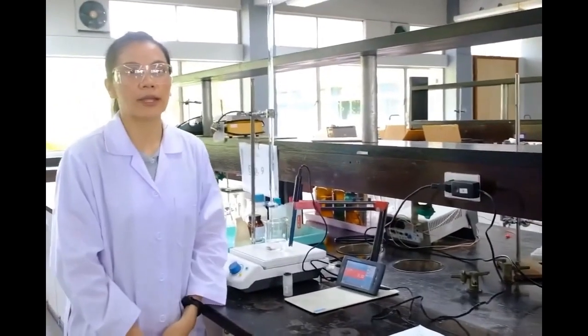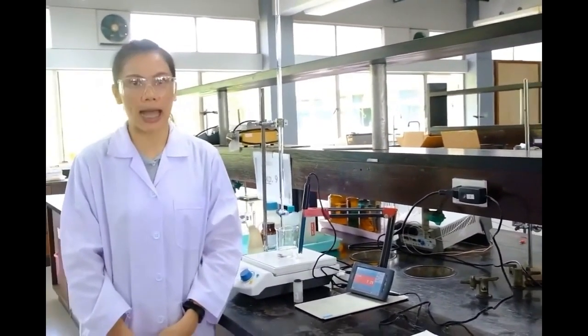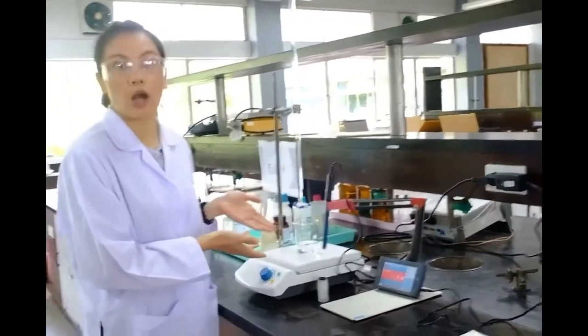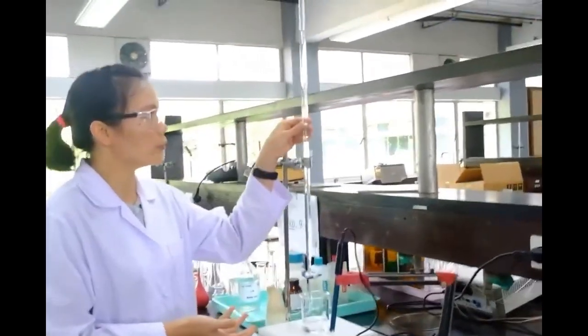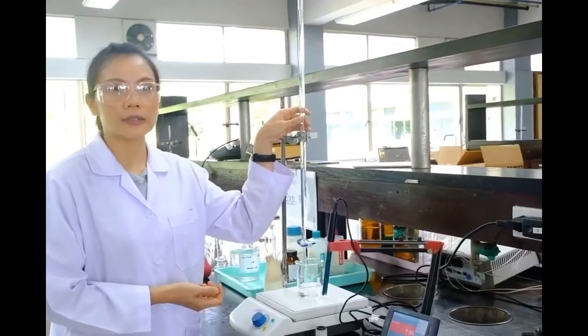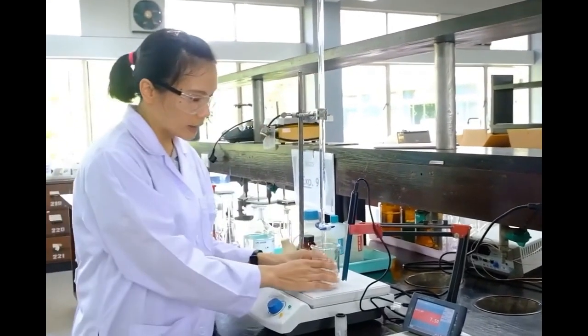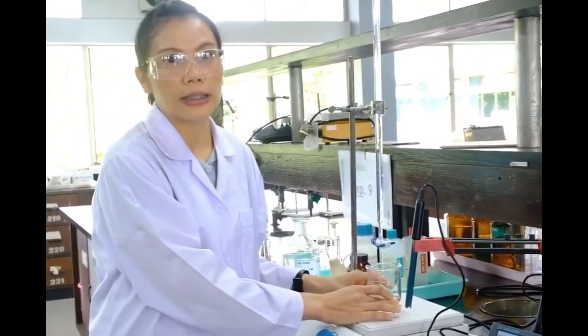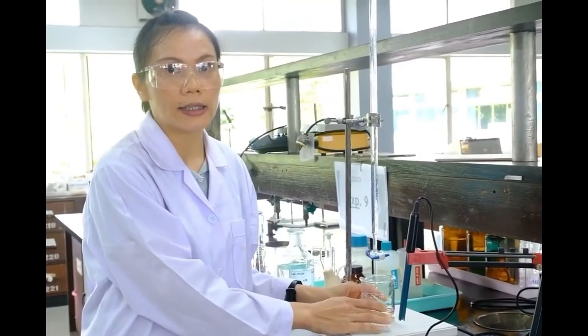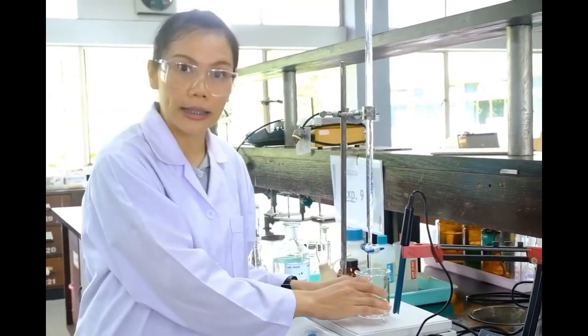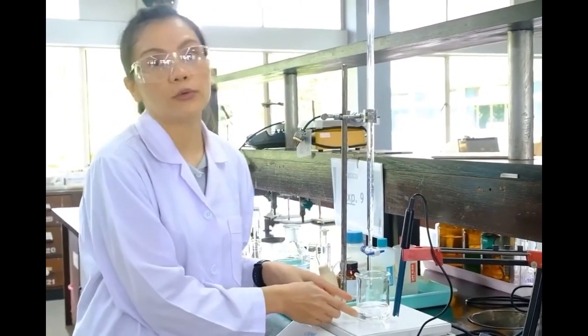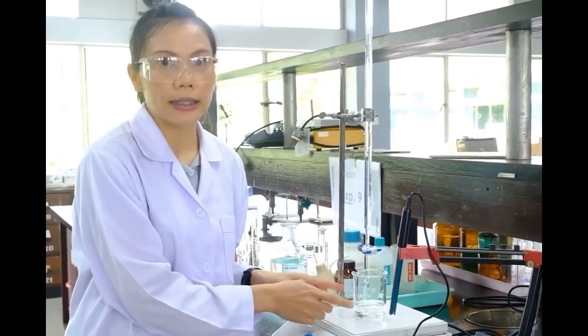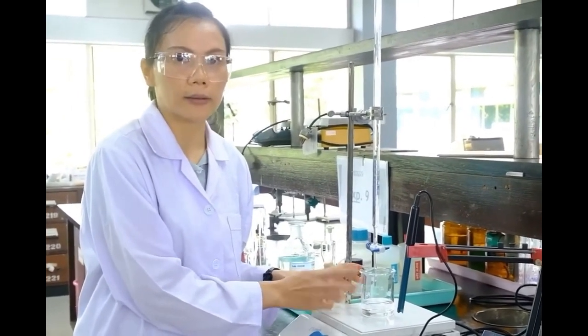After students have roughly titrated to find the endpoints, the next step is to set up the equipment like this. A burette containing sodium hydroxide solution. A beaker containing 20 milliliters of maleic acid solution, prepared using a pipette. 50 milliliters of distilled water, prepared using a measuring cylinder.